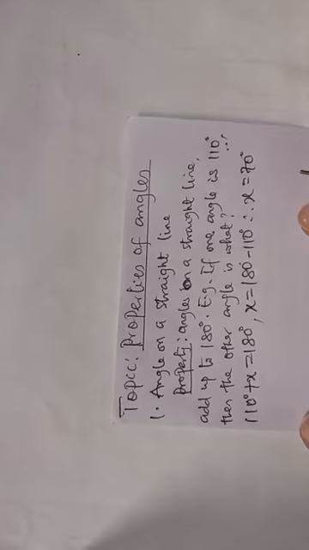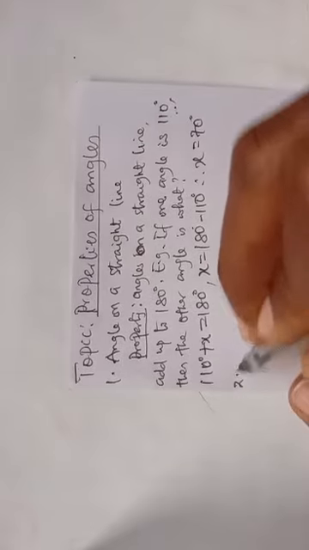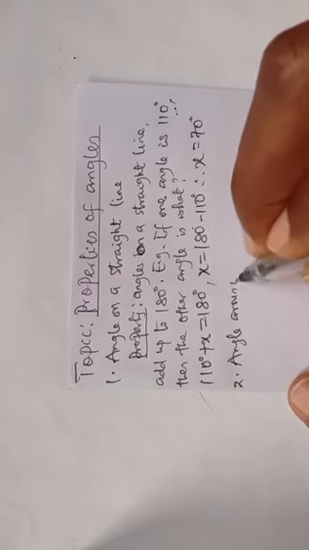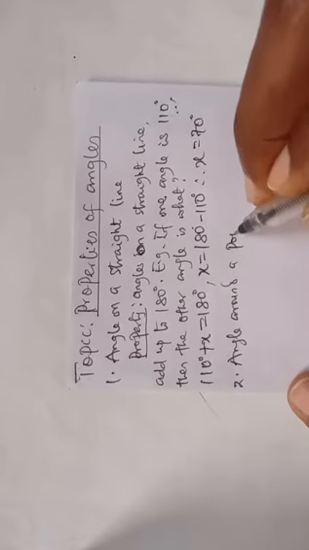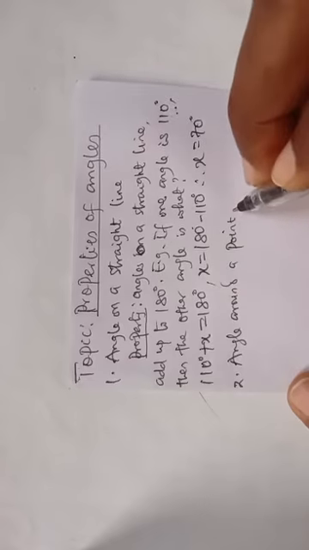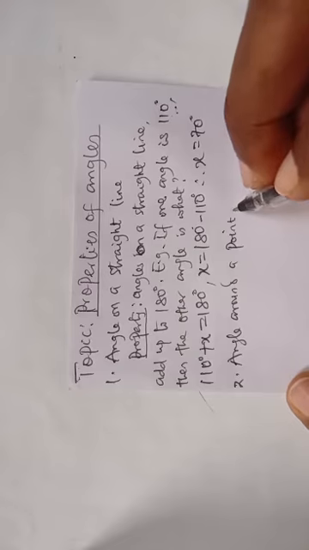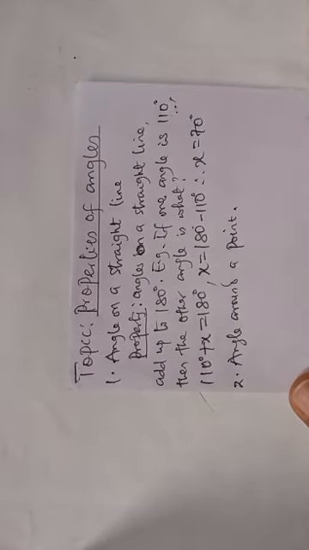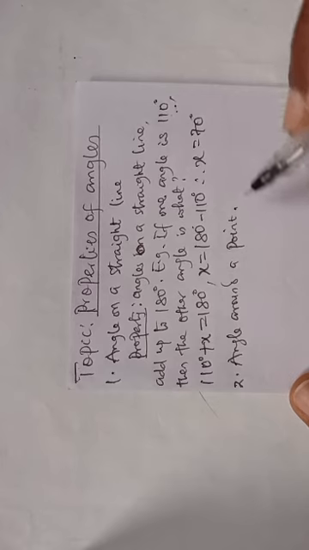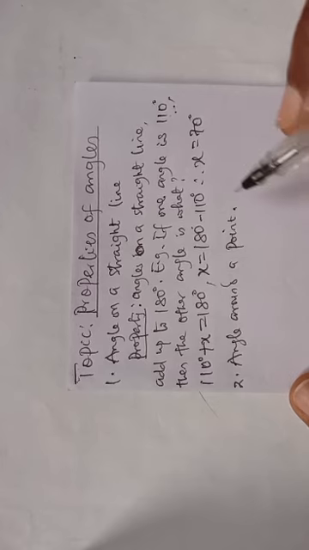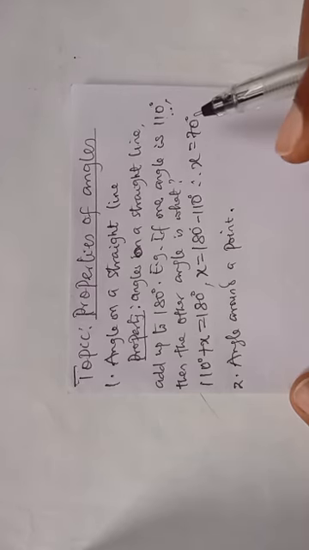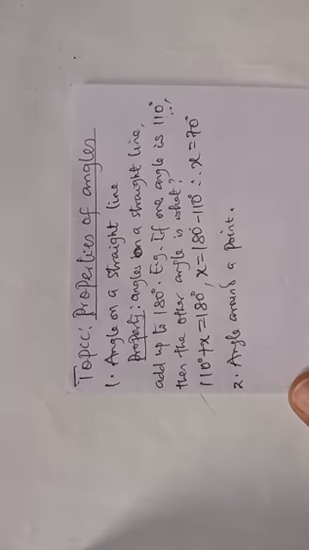Okay, let's look at another one: angles around a point. Angles around a point add up to 360 degrees, which is a complete circle. A complete circle is an angle around a point, and the sum of angles of a circle is equal to 360 degrees.